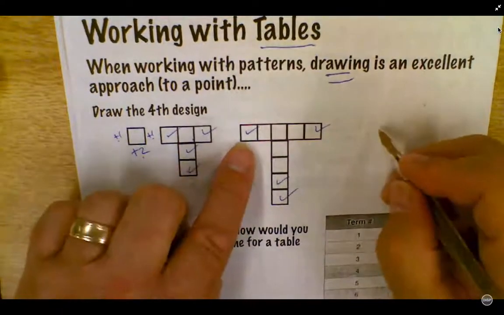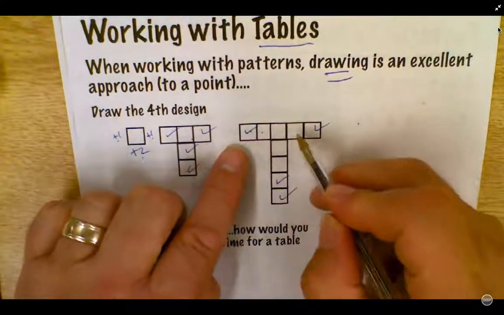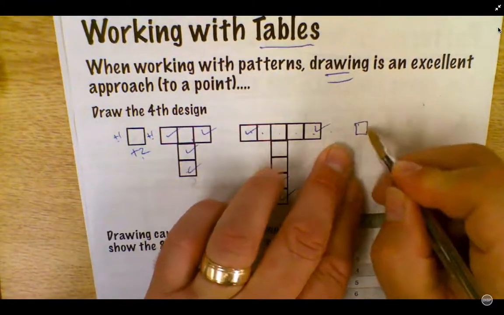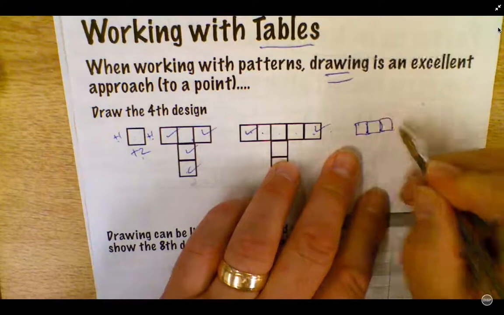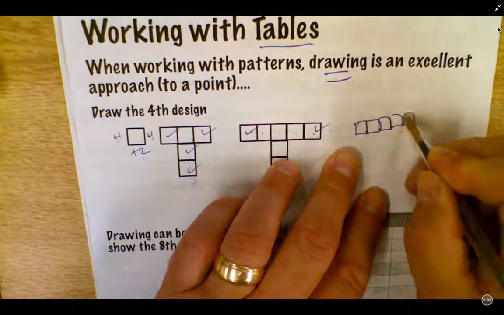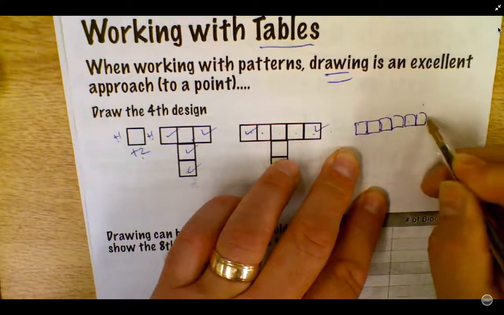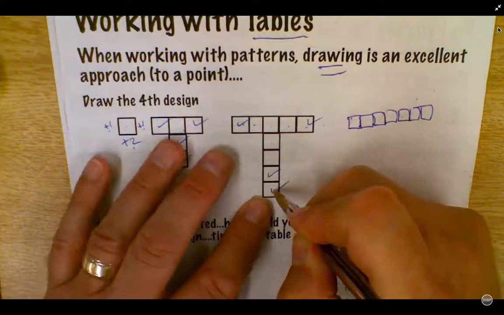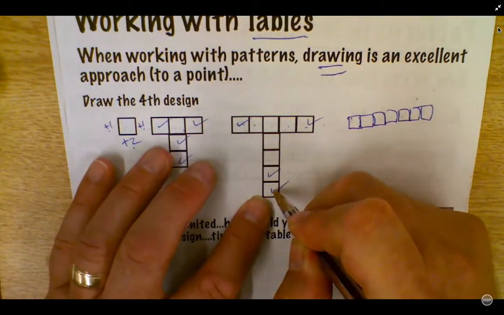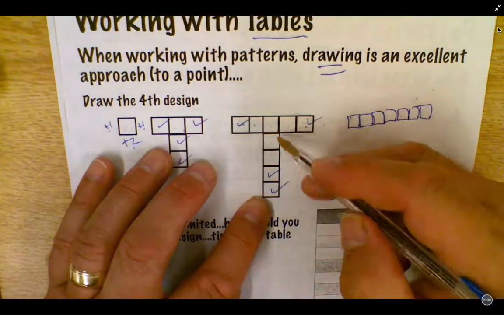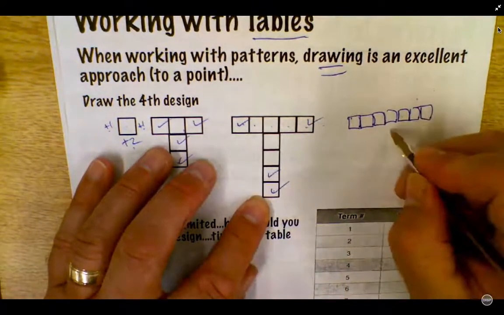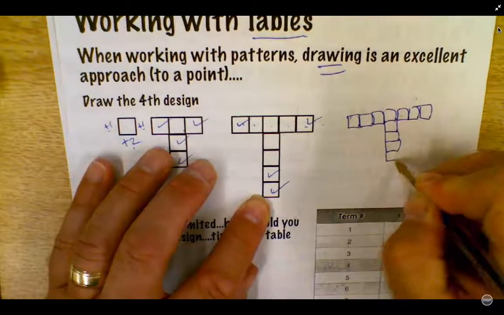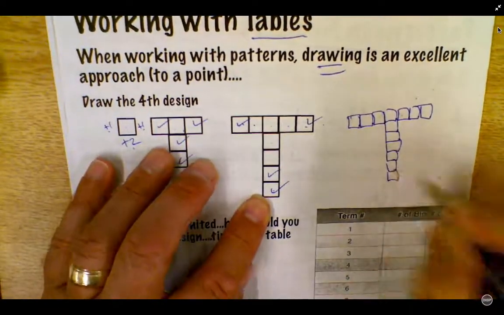So if I'm drawing this again, instead of 1, 2, 3, 4, 5, I'm going to add 1 and 1. This time I'll have 7 across here: 1, 2, 3, 4, 5, 6, 7, and 1, 2, 3, 4. I'm going to add 2 more to that, and I'm going to add, let's see, 4 on the tail plus 2 more is 6. So I go in the middle, 1, 2, 3, 4, 5, 6.